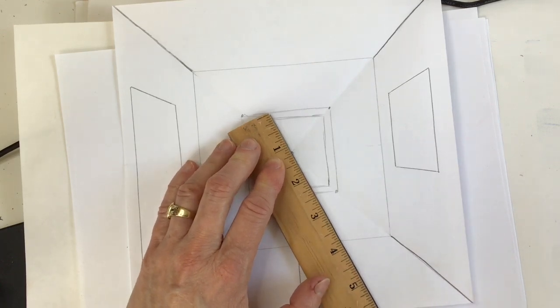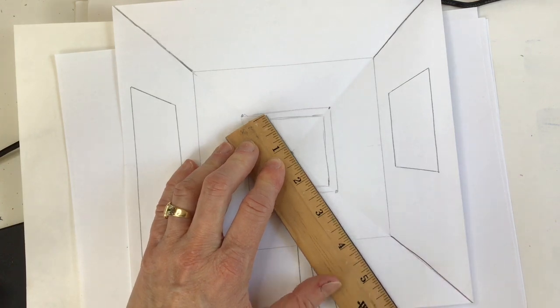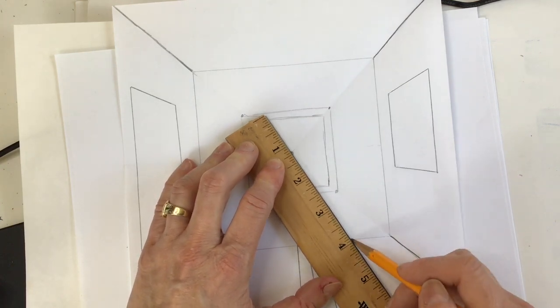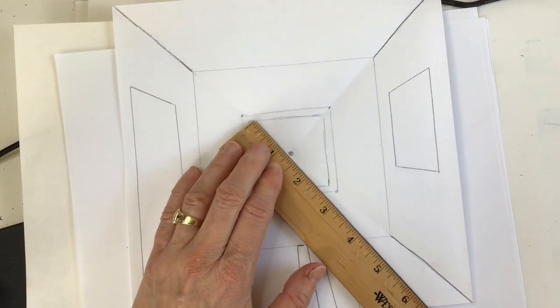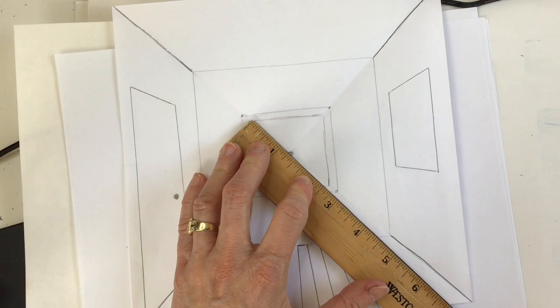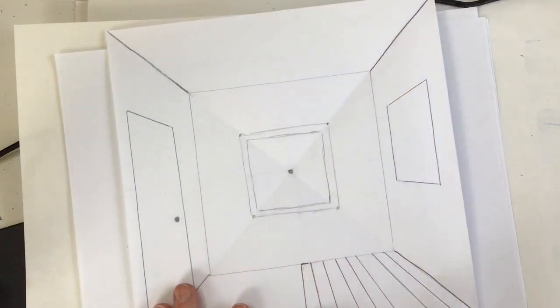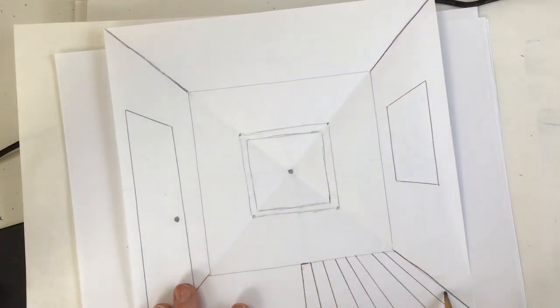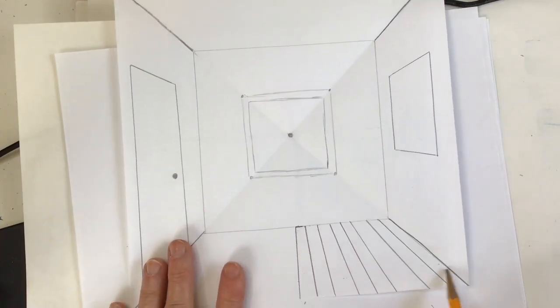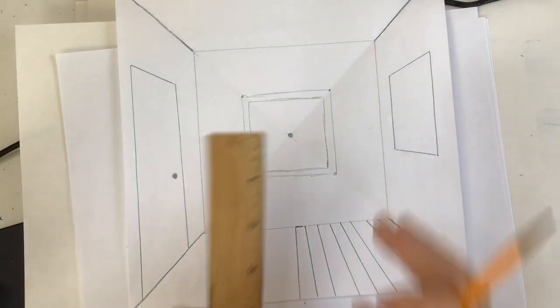Pivot your ruler forward, always being in touch with the vanishing point, and keep going till you get to almost the length of one more tile line. So look, you'll notice that your lines are slowly tilting towards that far line where the wall and the floor meet. Now let's do the other side.